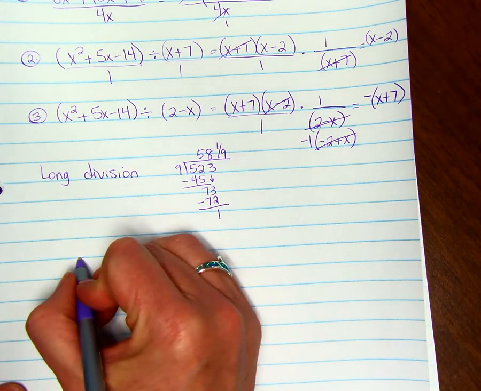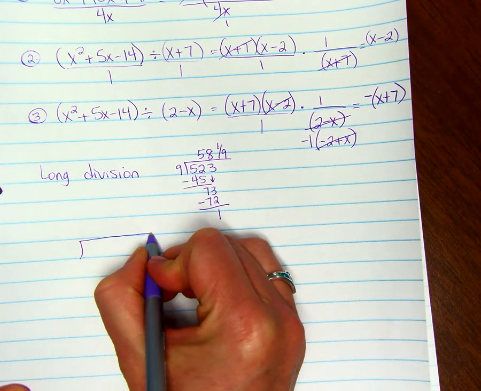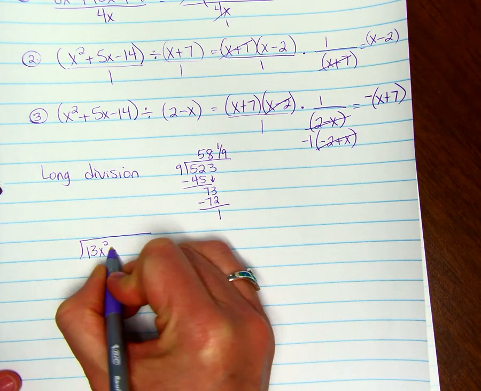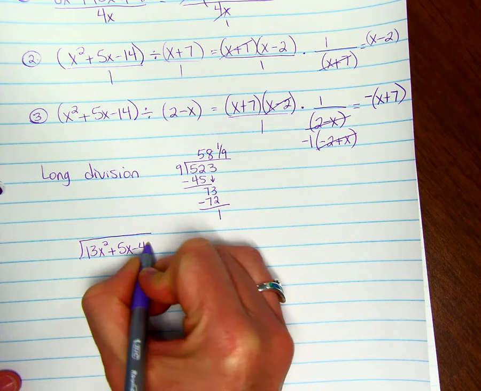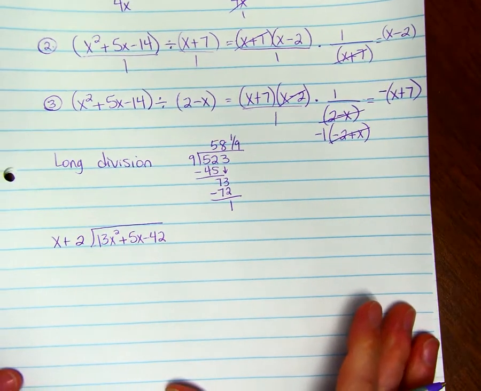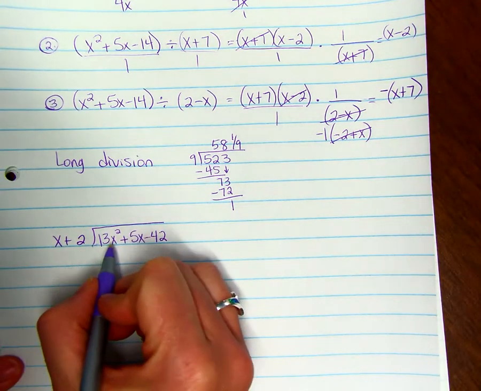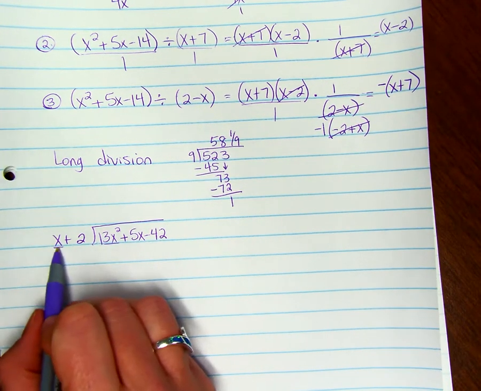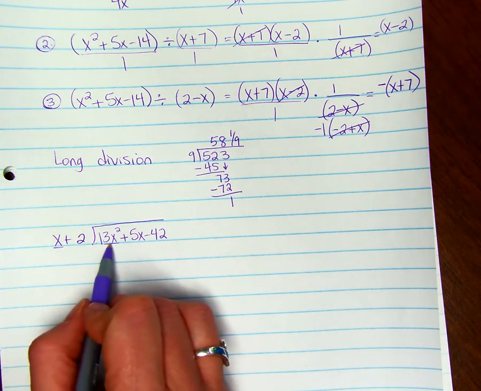So if I wanted to divide 13x squared plus 5x minus 42, and I want to divide that by x plus 2, what I do is I only have to look at the very first term right here. And I think to myself, what do I multiply x by to get 13x squared?